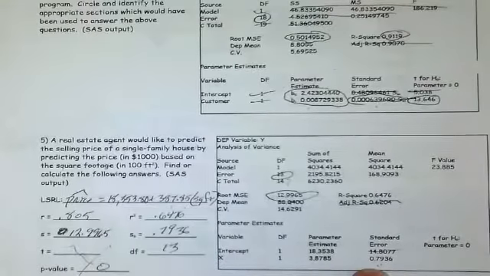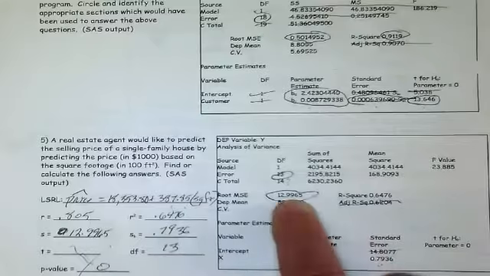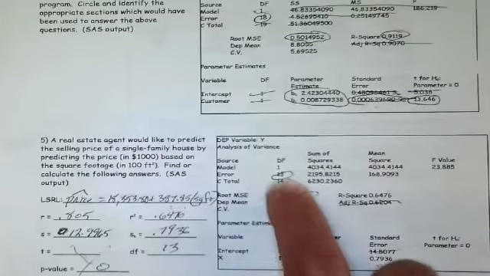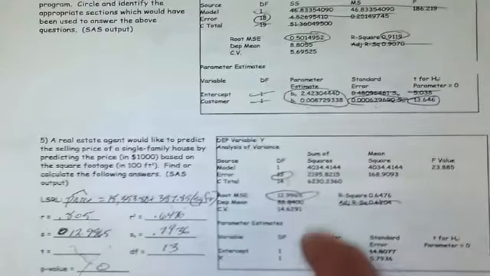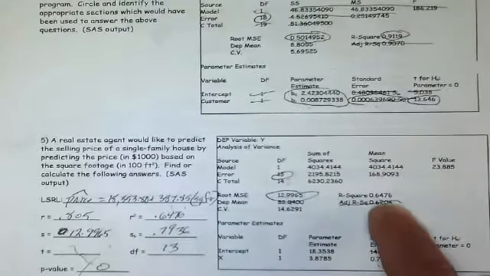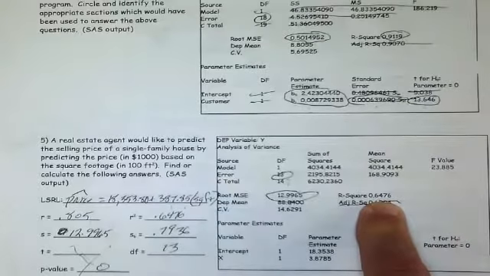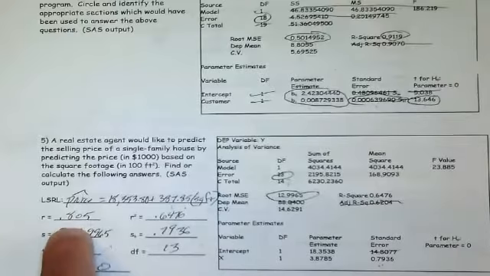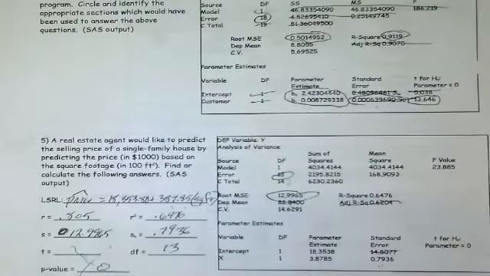My standard error is 0.7936. My standard deviation is 12.9965. Okay, degrees of freedom are 13. My R squared is 0.6476. Square root of that gives me 0.805. So a strong correlation here. And a p-value again of 0.